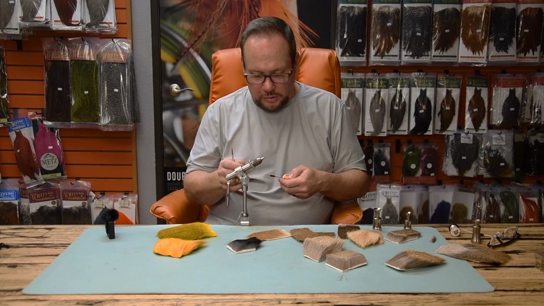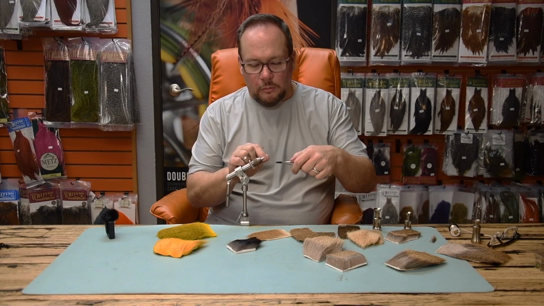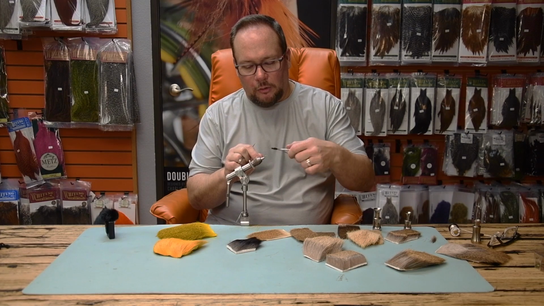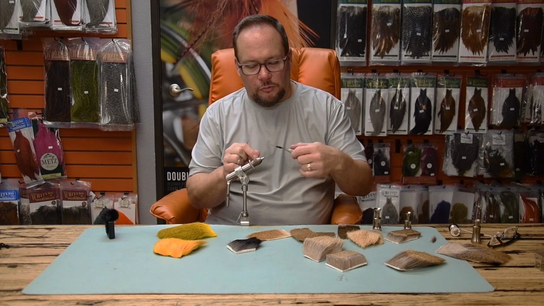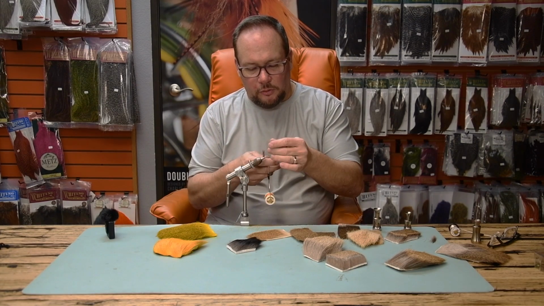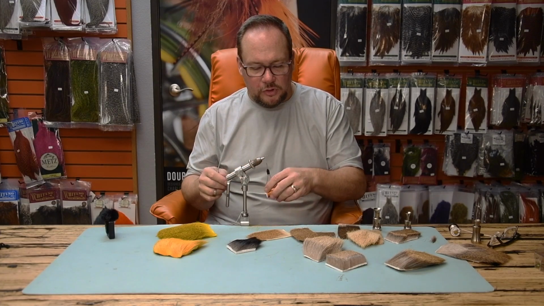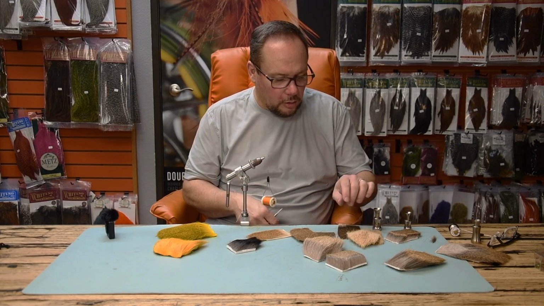So I've got here in front of me just a size 14 hook. Nothing special. We're not going to tie a whole fly. We're just going to tie some hair down. And I'm not using anything special for thread here. This is just Danville 6/0, regular old-fashioned Danville 6/0, not anything particularly strong.